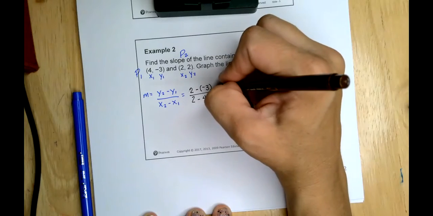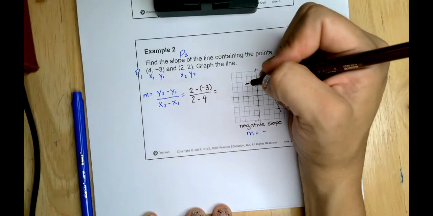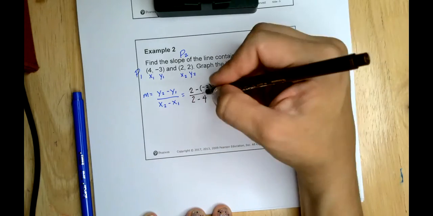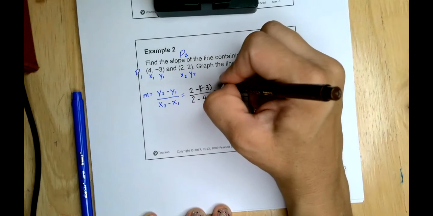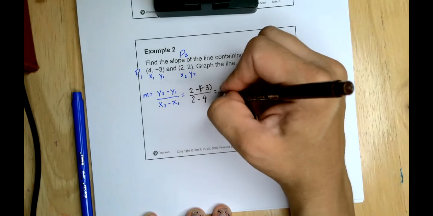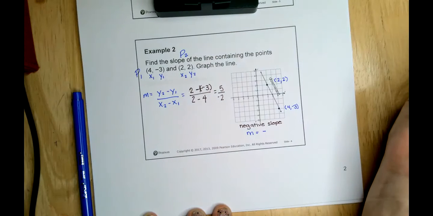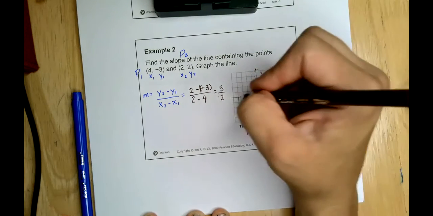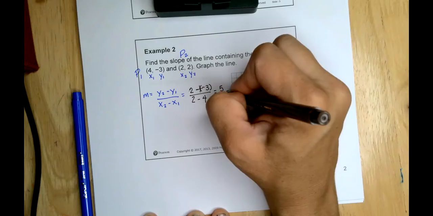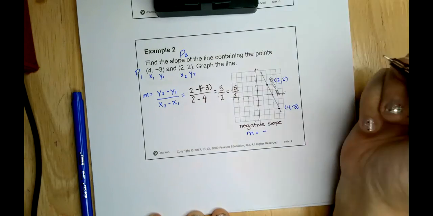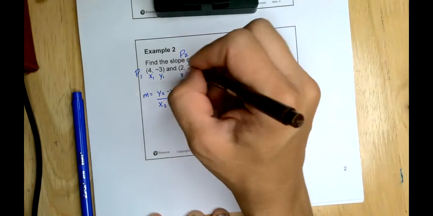2 minus a negative 3 becomes a positive, right? A negative minus a negative becomes a positive. So that's just a big plus sign. 2 plus 3 is 5. 2 minus 4 is negative 2. Okay. And I can just put that negative out in front. Negative 5 halves.